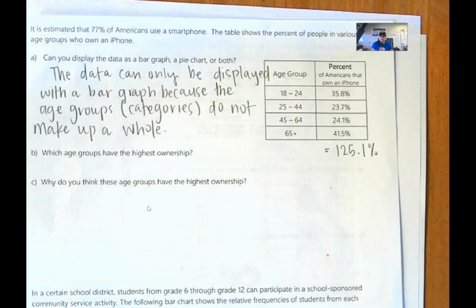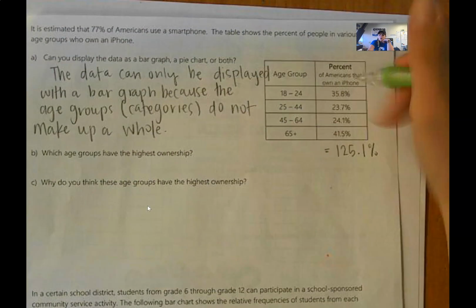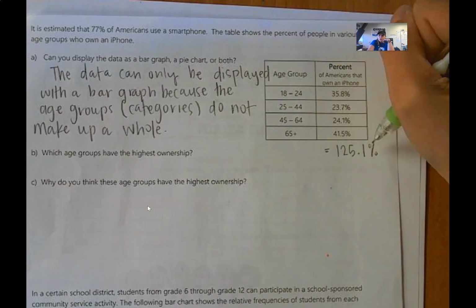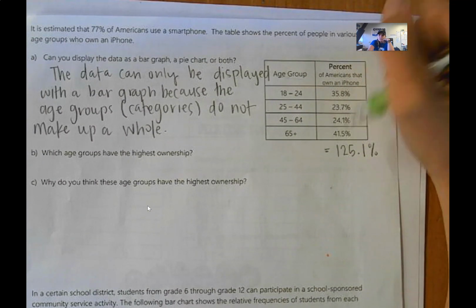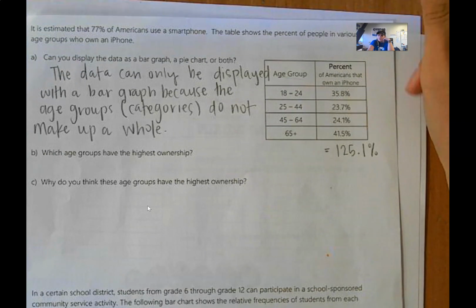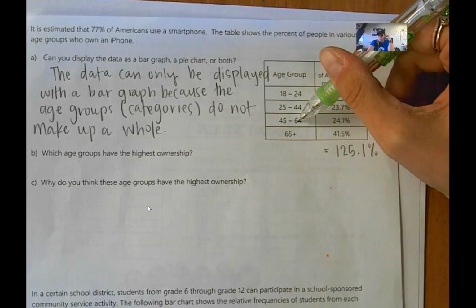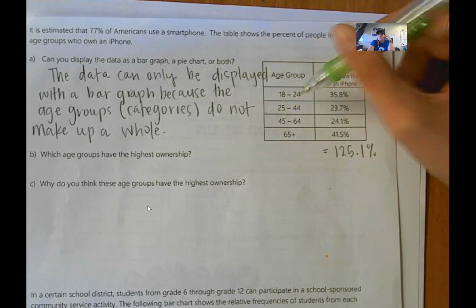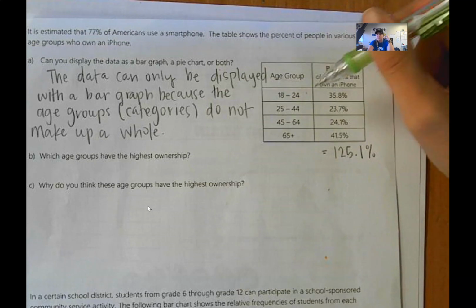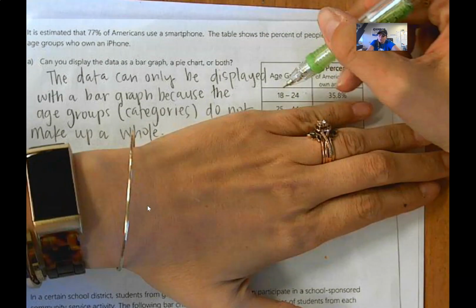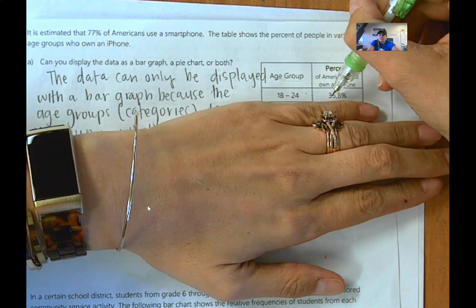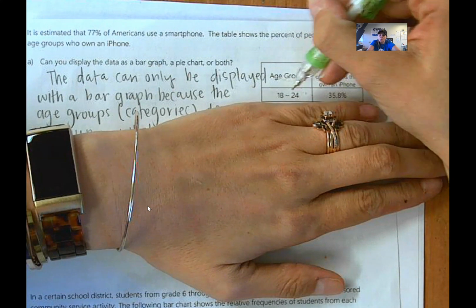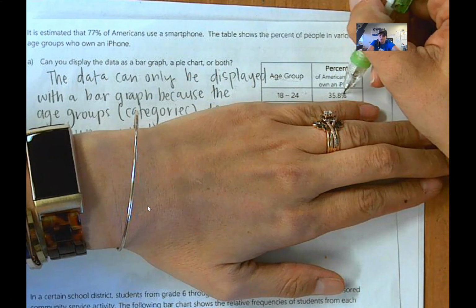So what do we mean they don't make up a whole? I know that they don't. My first indication was that they don't because they equal 125%. So what does that really mean though? What that means is that these categories that you have here, each category is its own whole, meaning that when we say we have the age group 18 to 24-year-olds, this percent is the percent of 18 to 24-year-olds that have an iPhone.